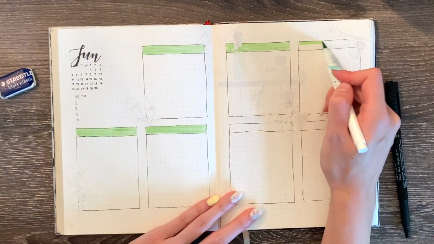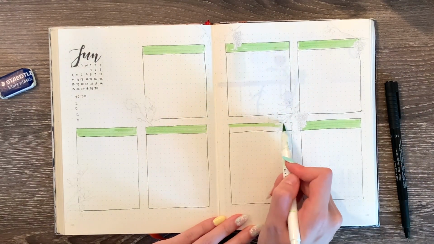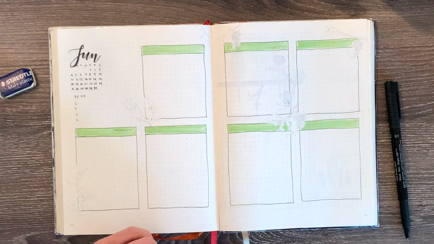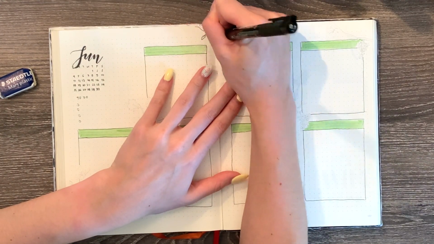So I've already mapped that out. I'm going to add this bar across the top of each box, and that's where I'll be writing the days of the week. So I'm coloring that in green since the previous page was purple and the previous one was brown, so this one I decided to go with green.